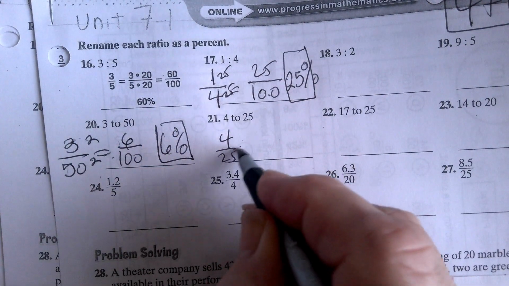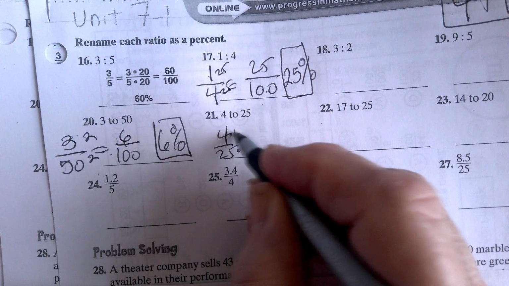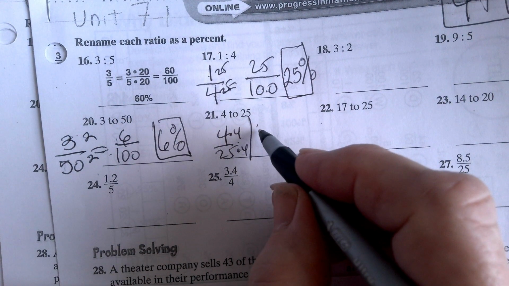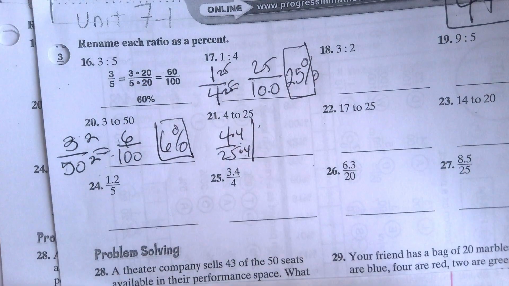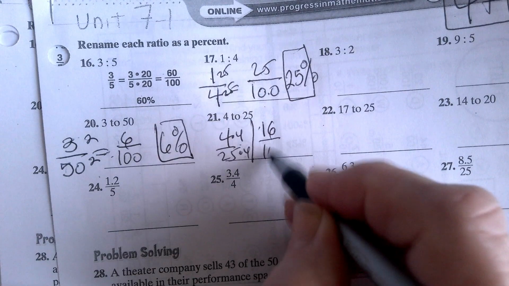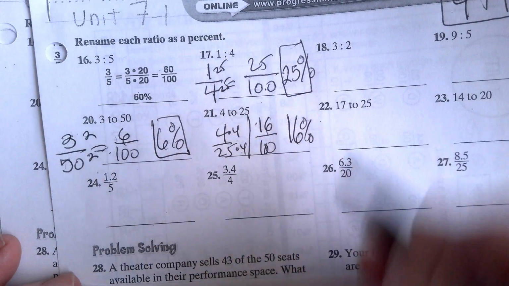Then this one should be very easy. 4 over 25. What would I multiply by to get it to be 100? 4 times 4. And so this is going to be 16 over 100, which is what percent? It is 16%.